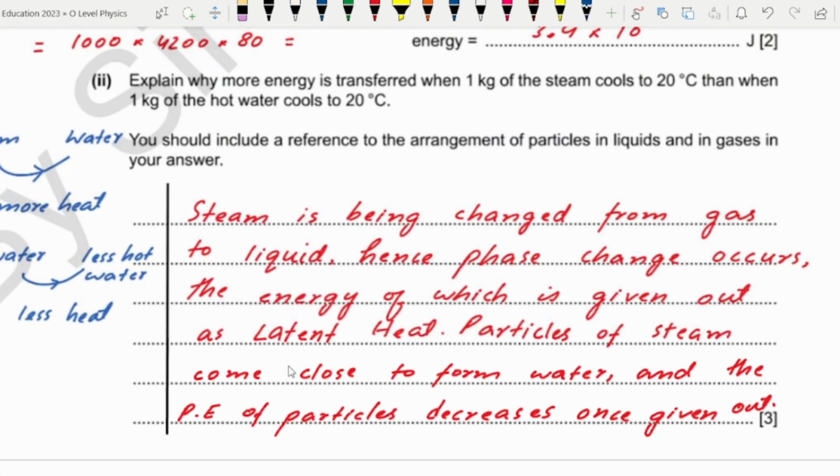Steam is being changed from gas to liquid. Hence the phase change also occurs, the energy of which is given out as the latent heat. So during that phase change, even if your steam is at 100 degrees Celsius, in order to convert the steam into liquid water, part of the heat energy has to be released into the atmosphere, to the surroundings, in the form of latent heat, and only then the potential energy of your steam would be decreased to convert it into liquid water.